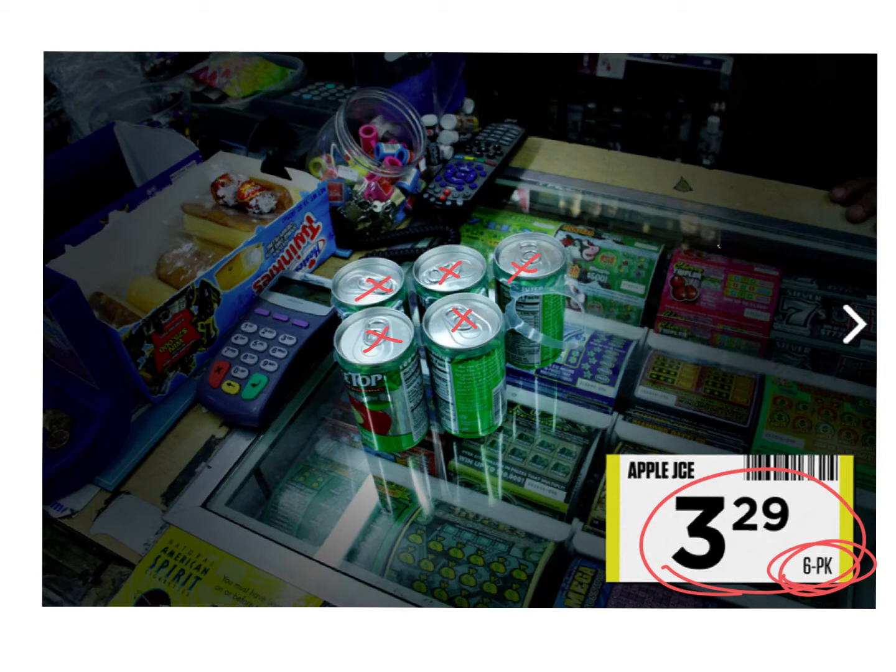Okay, so it's $3.29 for 6 cans. So I'm going to figure out how much it is for 1 can. So I'm going to do $3.29 divided by 6. And when I do that, I'm going to round it to money so that we are not dealing with a rambling number. So if you do this, you get 0.548 and then a bunch of 3s.